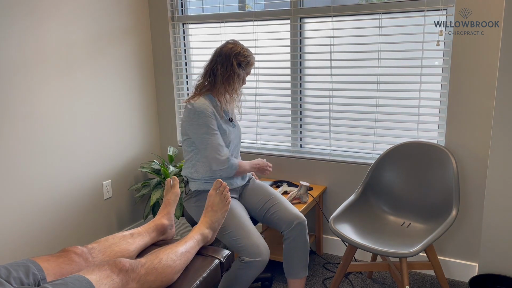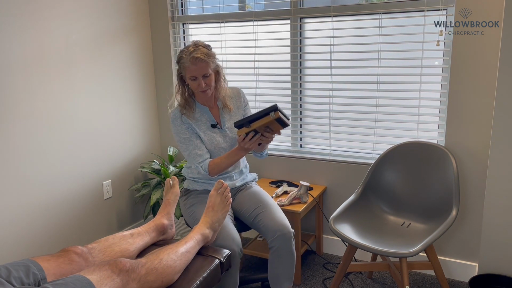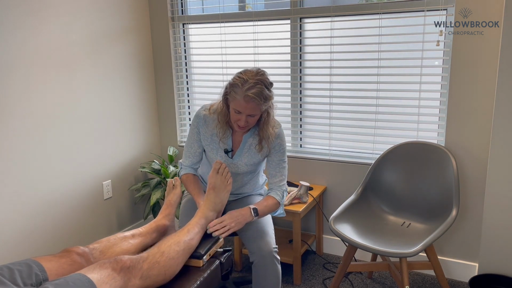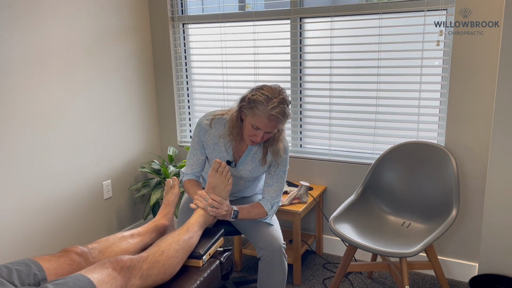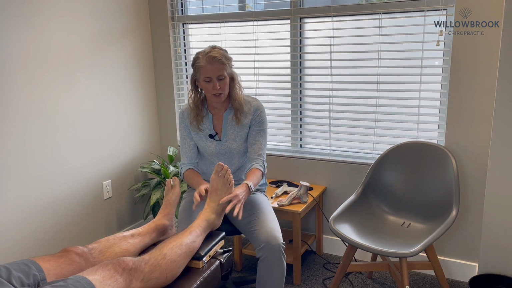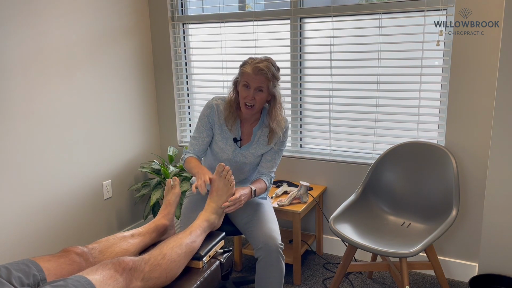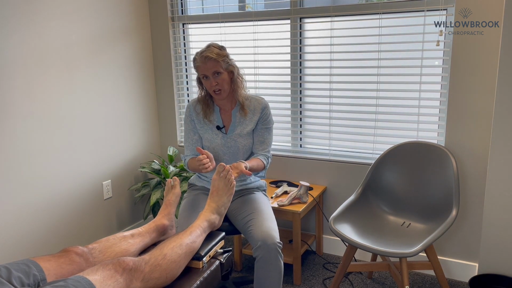Or sometimes I use this tool. It's called a toggle board. It just pops up a little bit, and I might place your foot on it, do a little pull and a tap to get some movement in one of those ankle joints or in the little building block bones in the middle of the foot that often get tight or jammed.